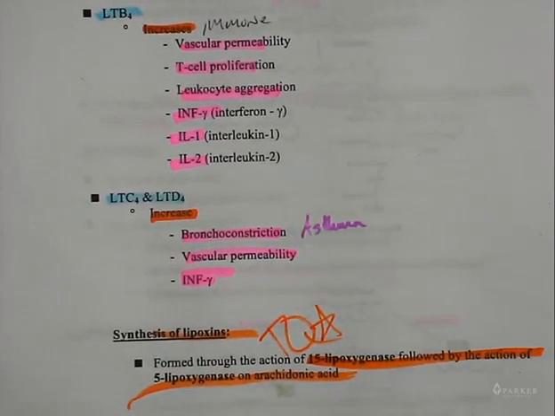Leukotriene B increases immune function. In general, increases immune function. Saves you from memorizing all this random stuff. Increases vascular permeability, which is important for the migration of stuff from the blood to the cells. Causes edema, allows white blood cells to get out. Causes T-cell proliferation, part of your immune response. Causes leukocytes, part of your immune response. Interferons, interleukins, etc. Leukotriene B increases immune function. Easy.